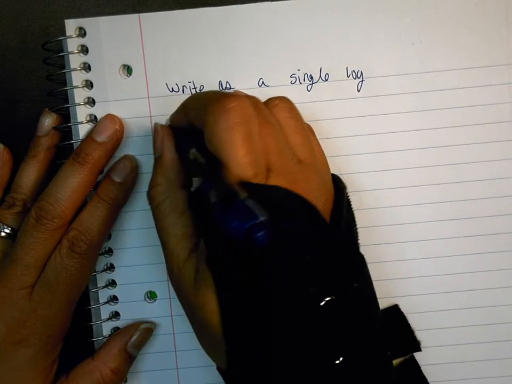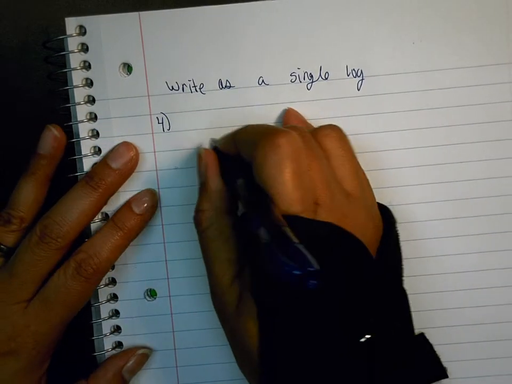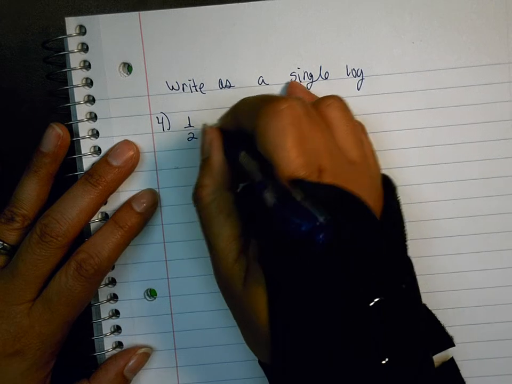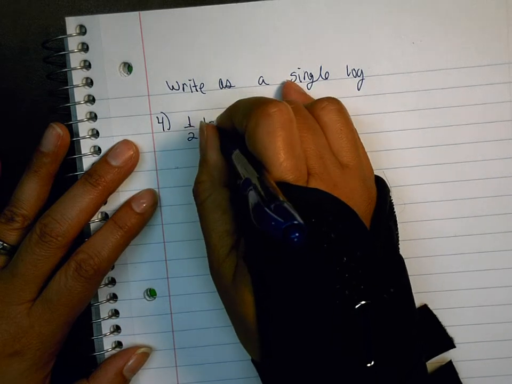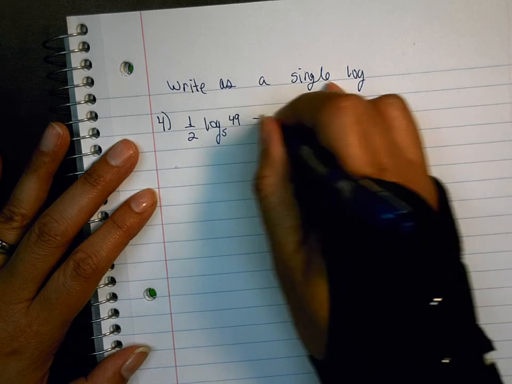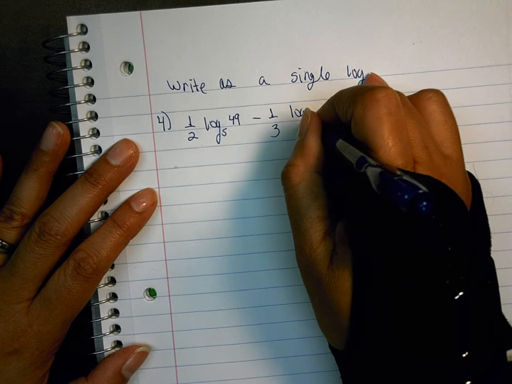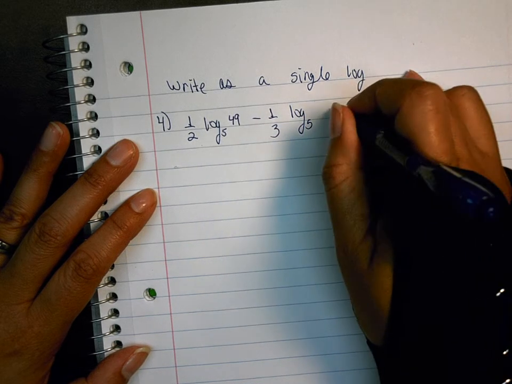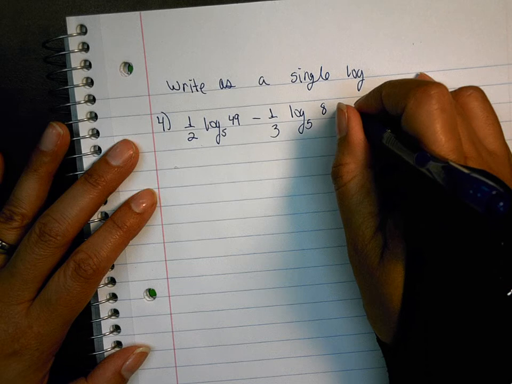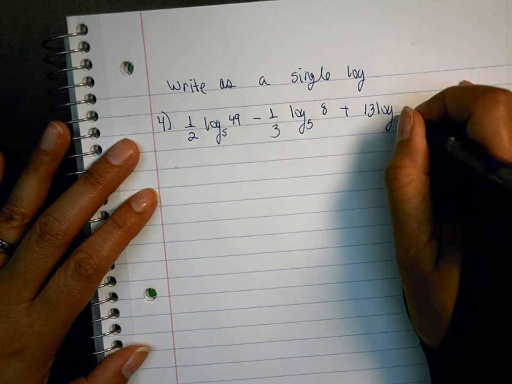Number 4. Okay, 1/2 times log base 5 of 49 minus 1/3 log base 5 of 8 plus 13 log base 5 of 1.